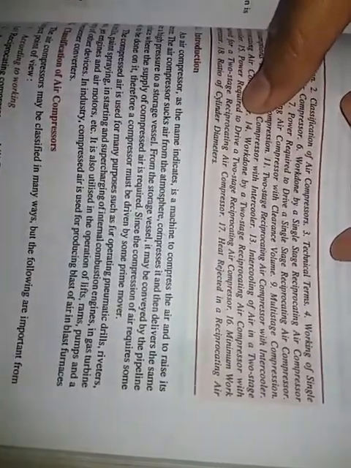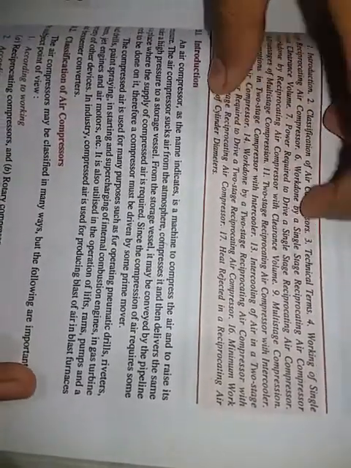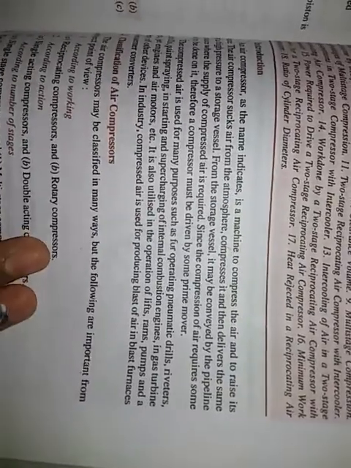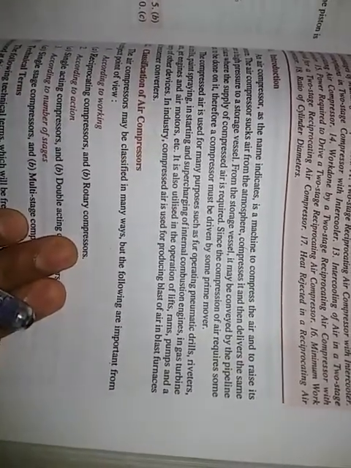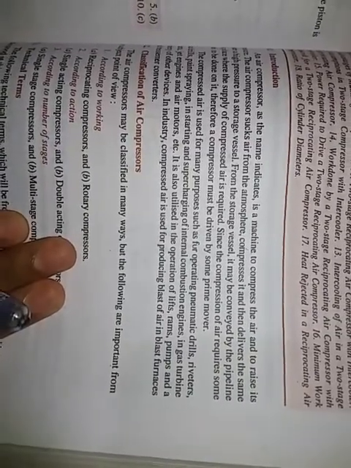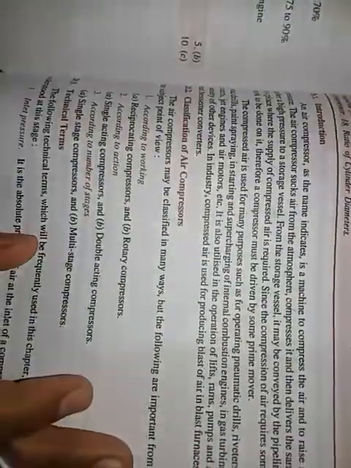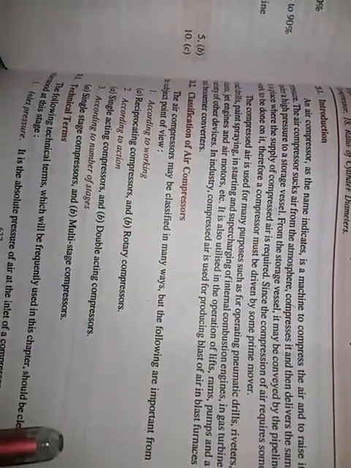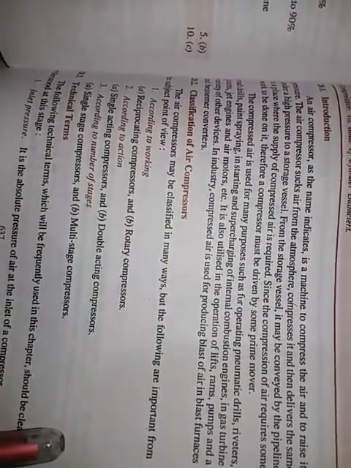Okay. Now in order to move further in the chapter, we need to know some technical terms. We need to know what is inlet pressure, what is discharge pressure, what is swept volume, what is compression ratio, what is free air delivery, etc. These are the few things we need to know before proceeding in this chapter.